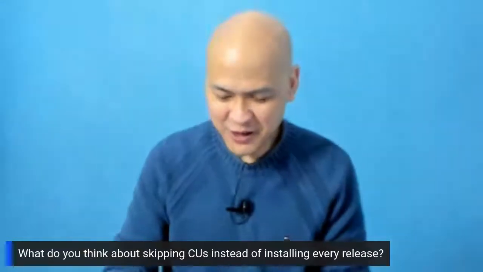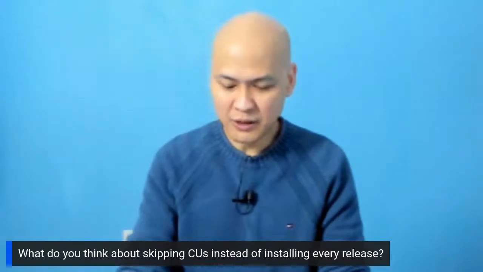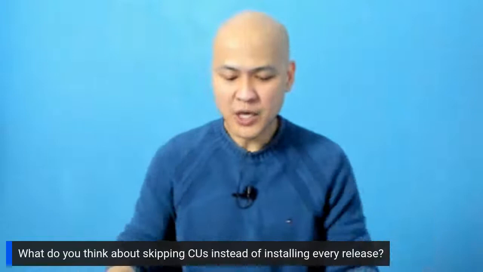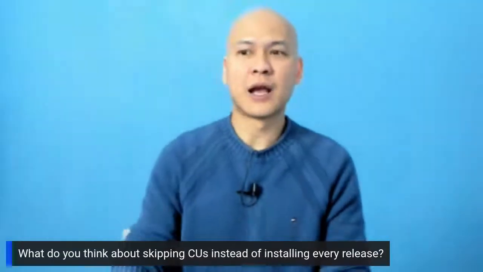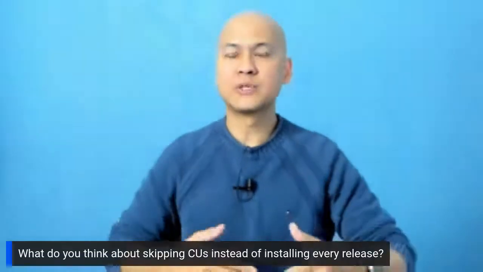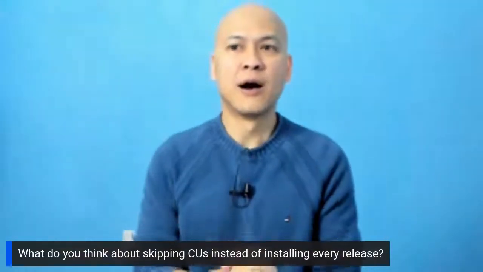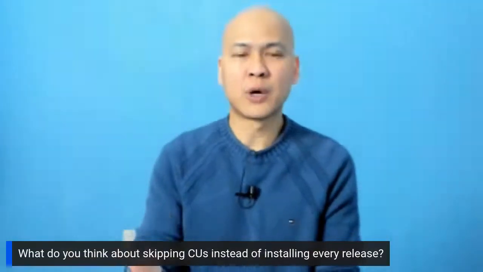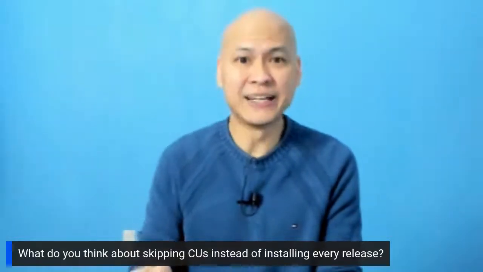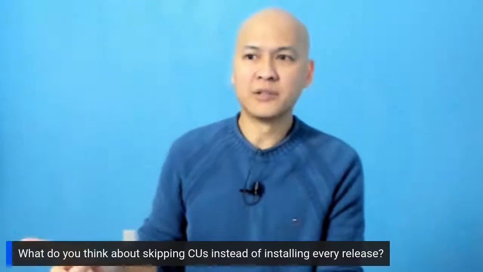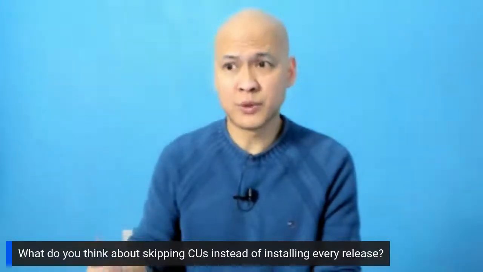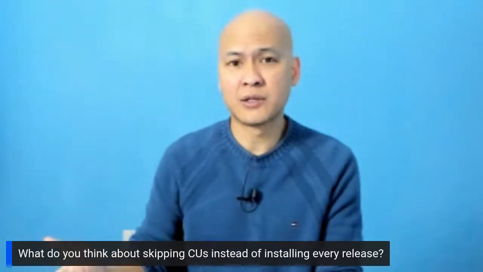Kenneth was saying Microsoft claims CUs are at the same level of stability as the former service pack. Does this match your experience? Here's the thing. My experience is anecdotal. I've had cases, especially when I was writing my book, The SQL Server DBA's Guide to Docker Containers, where I installed cumulative updates extensively, on SQL Server 2017 and SQL Server 2019.